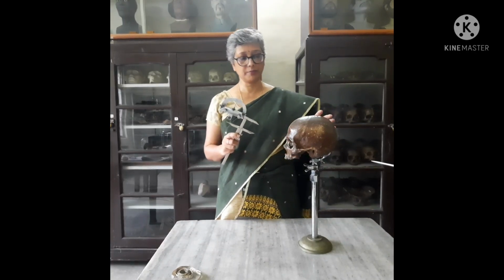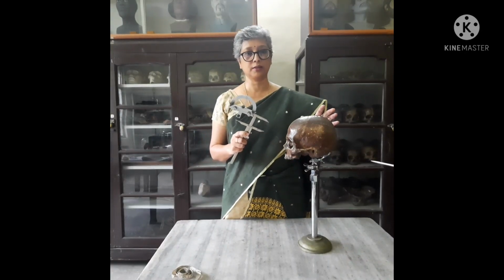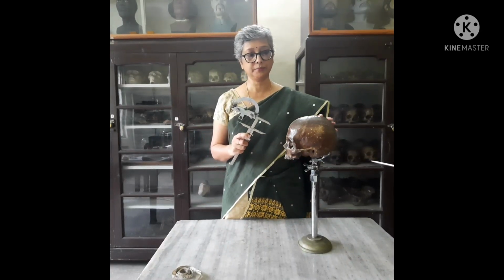There are various measurements that we need to take on the skull, like the metopic angle, nasal profile angle, facial profile angle, alveolar profile angle.